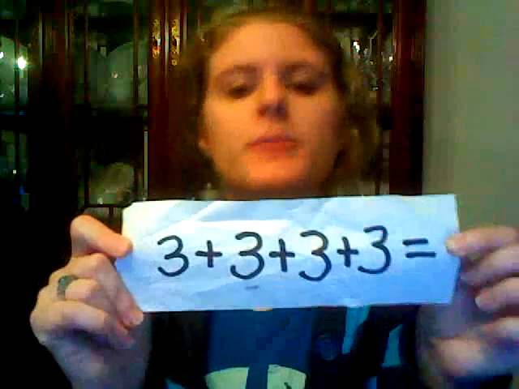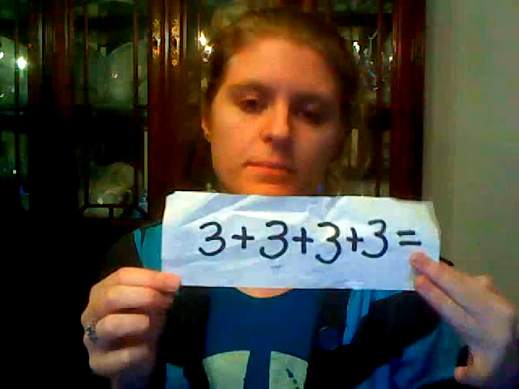So for my second activity, I would use cards that display addition problems, such as 3 plus 3 plus 3 plus 3. Now, the students would each be given a card and a set of Unifix cubes and a multiplication card. So the students would take this card, and then they would have 4 groups of 3.